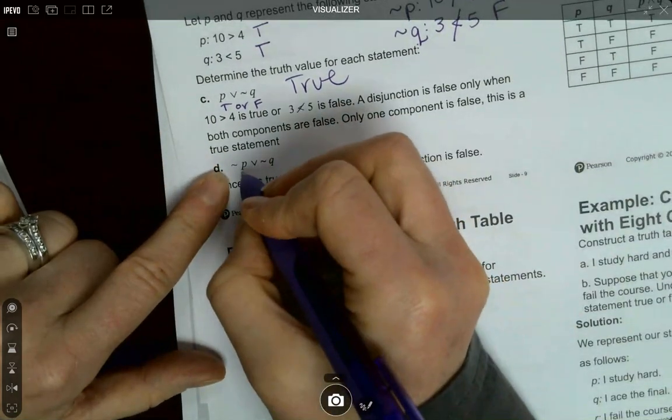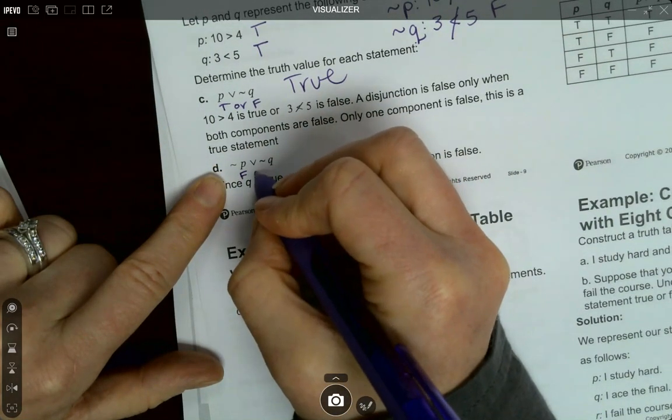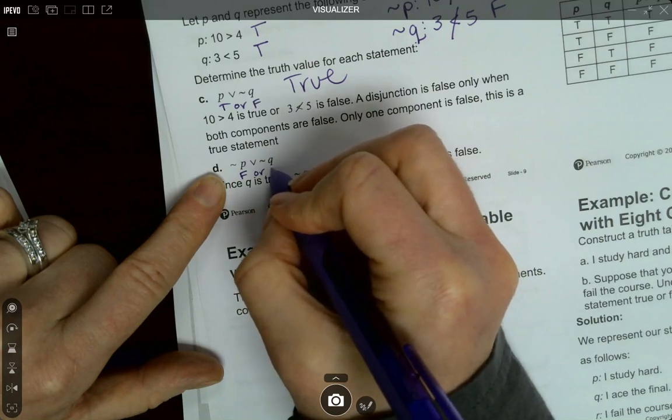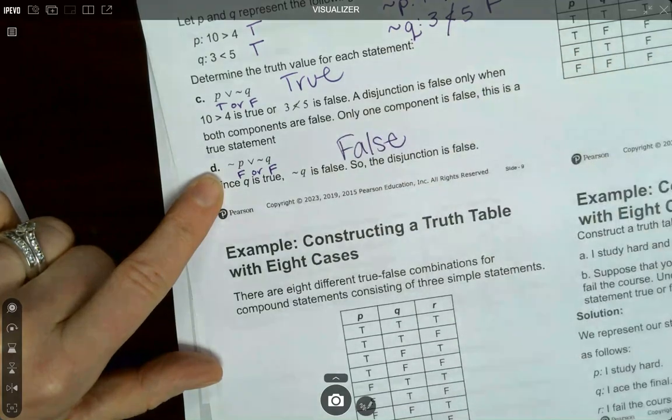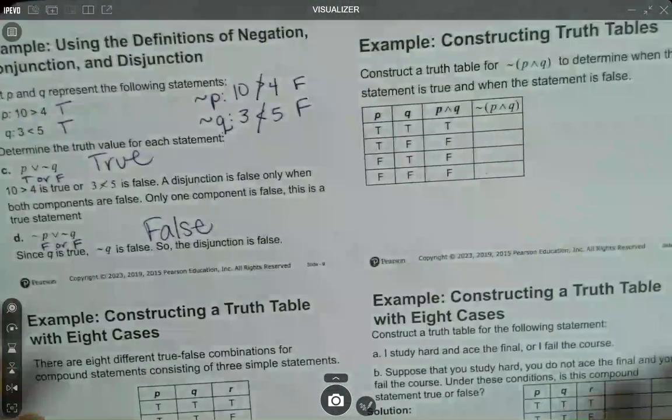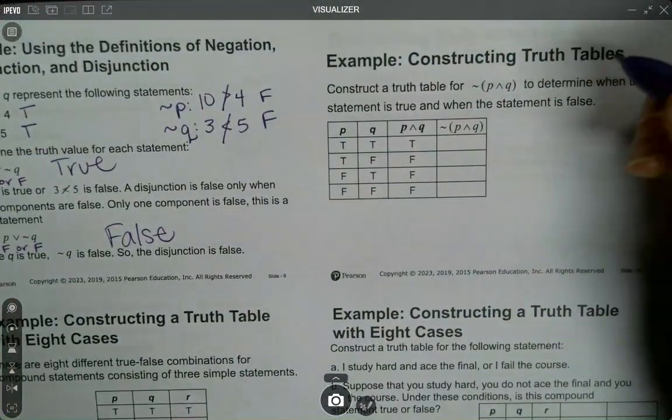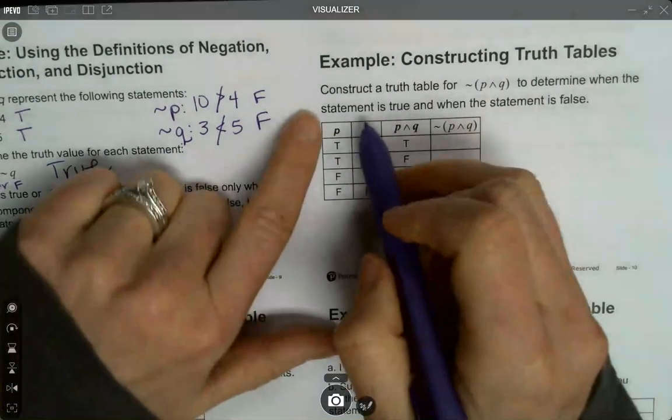Next one, not P, is false, or not Q is false. So false or false, that's going to make it false. When they're both false, it's false.